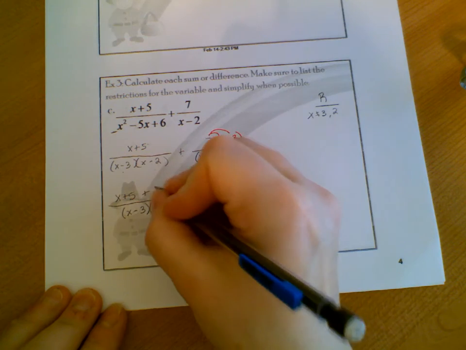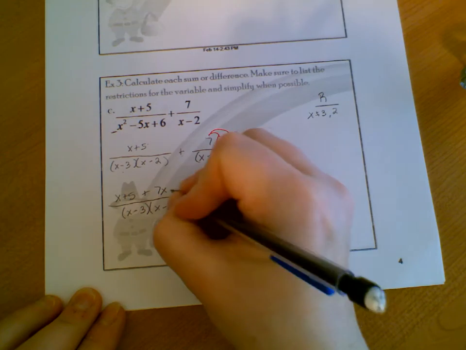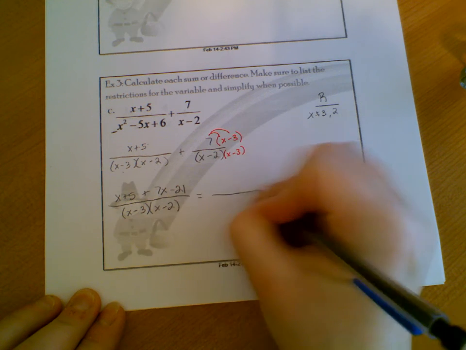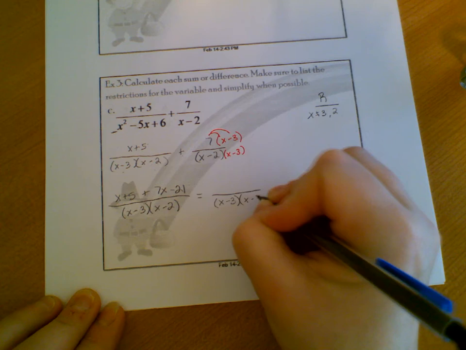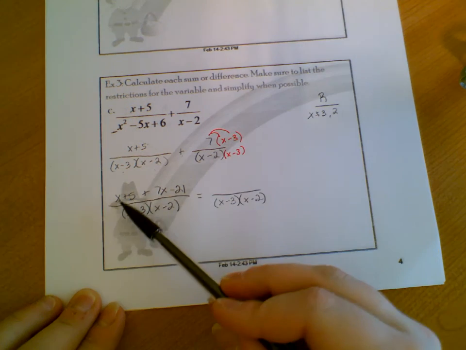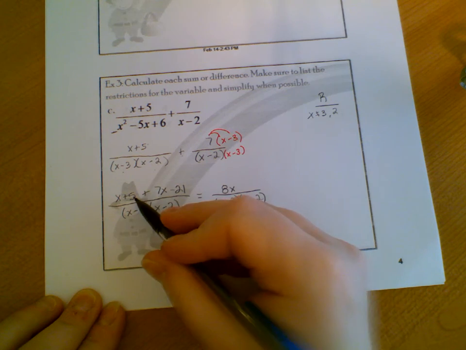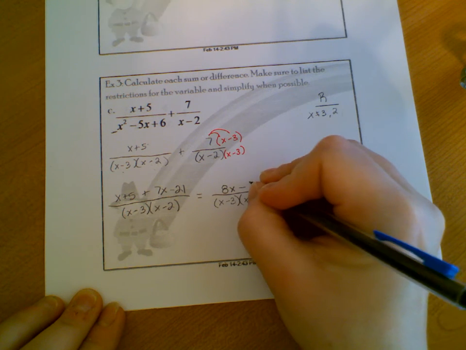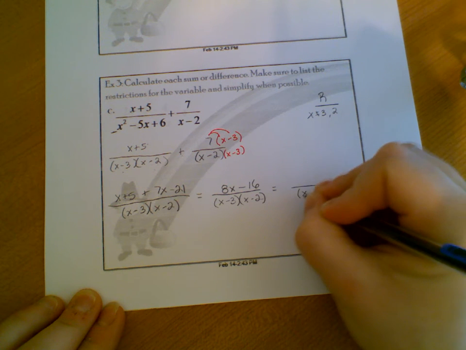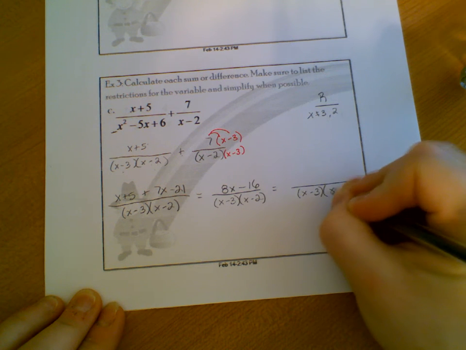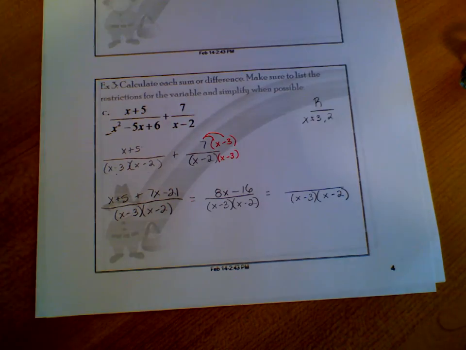So 7 times x is 7x. 7 times -3 is -21. I'm going to leave the denominator alone. And then I'm going to combine like terms. So x and 7x makes 8x. 5 and -21 makes a -16. And then your last step is always to see if the numerator factors at all, because if it factors, then we might be able to reduce further.